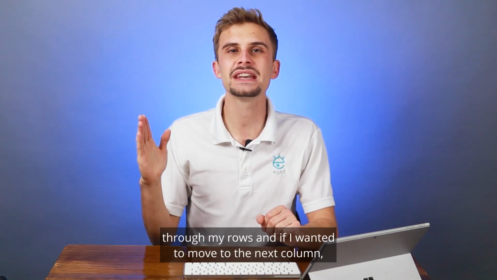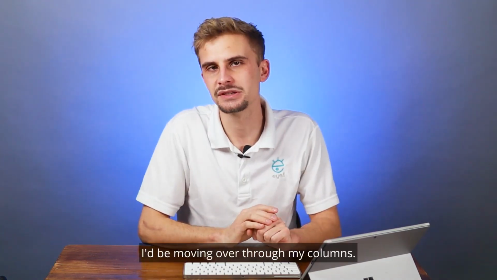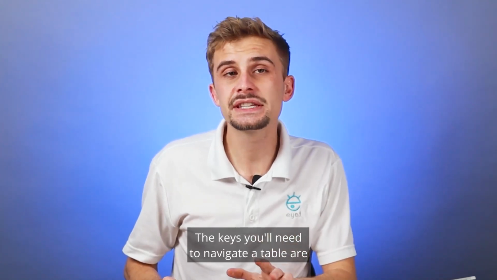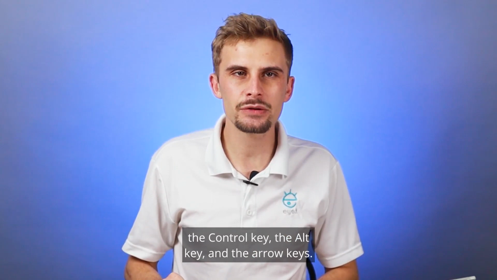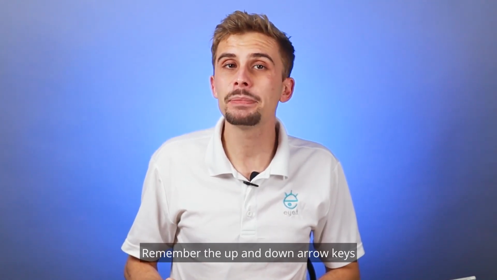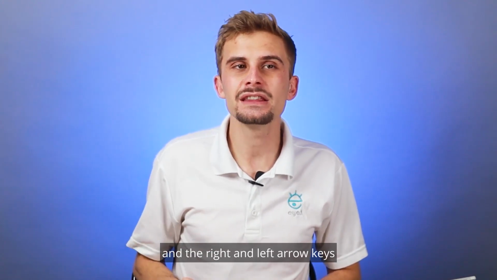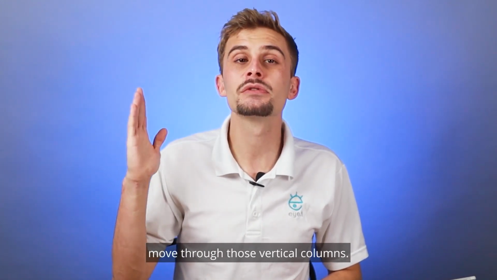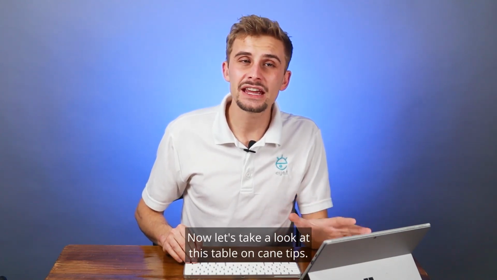And if I wanted to move to the next column, I'd be moving over through my columns. The keys you'll need to navigate a table are the Control key, the Alt key, and the arrow keys. Remember, the up and down arrow keys move through those horizontal rows, and the right and left arrow keys move through those vertical columns.